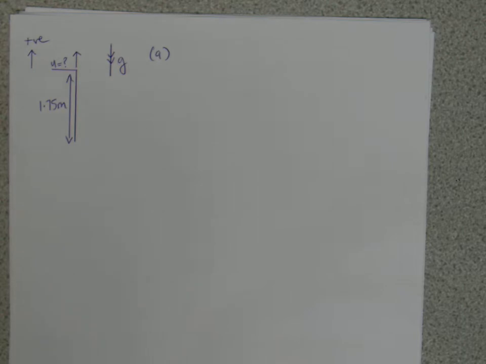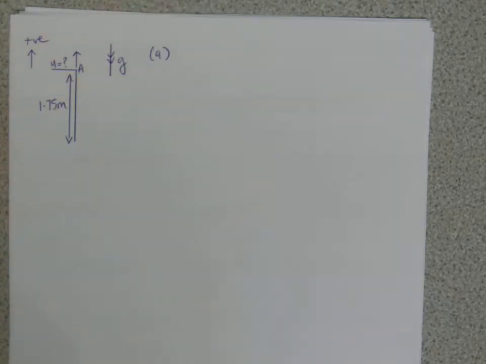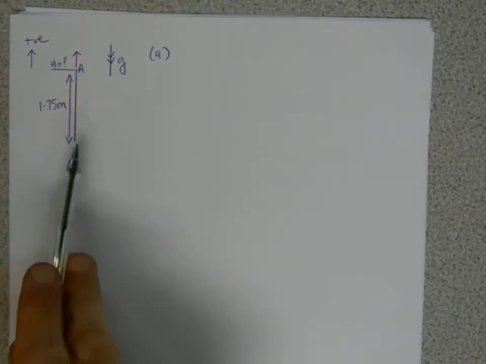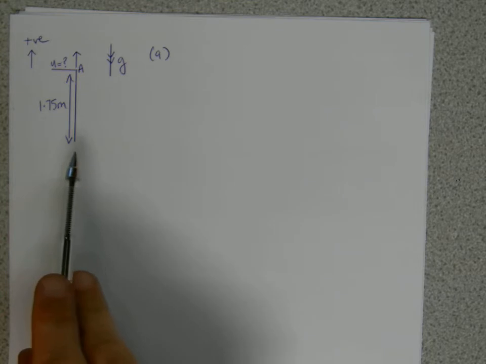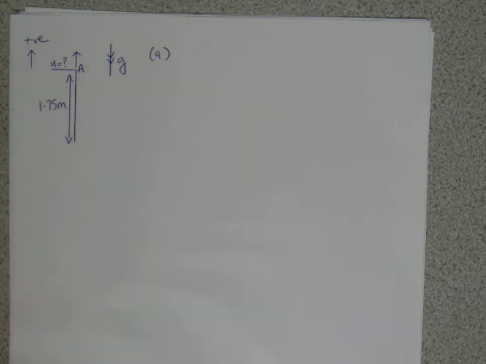So in this question we're told that a ball is hit vertically up into the air from point A, which is here, and this point A is 1.75 meters above the ground. So the ball hits the ground for the first time when t is 2.5 seconds. In part A it says show that the initial speed of the ball is 11.55.